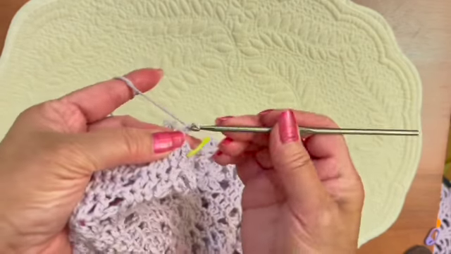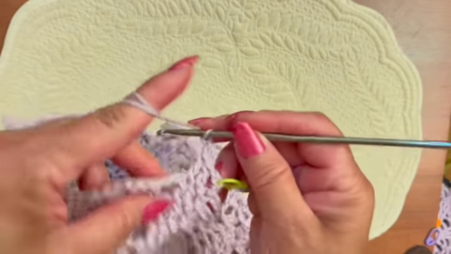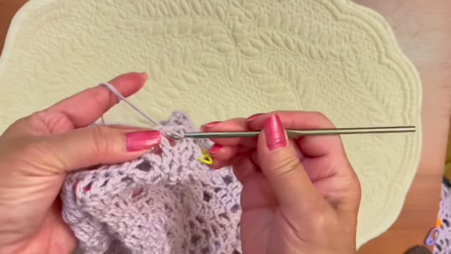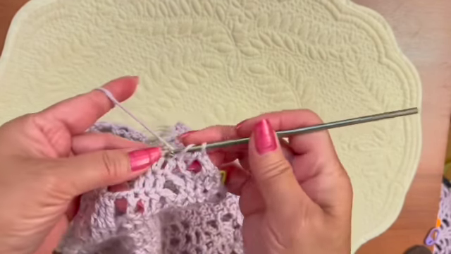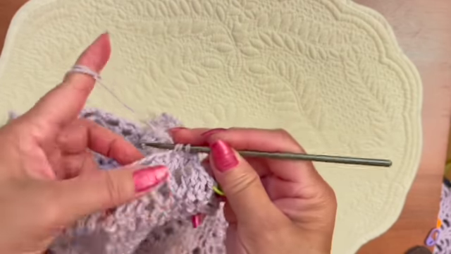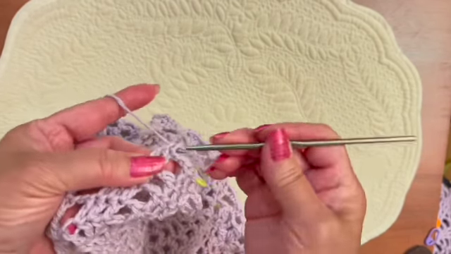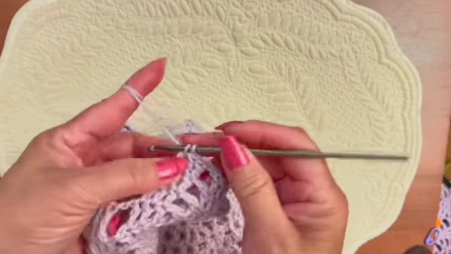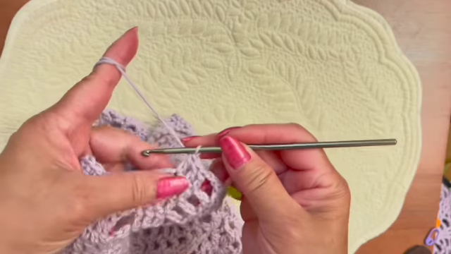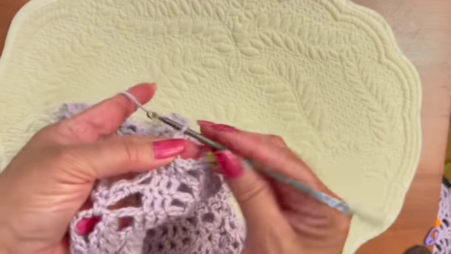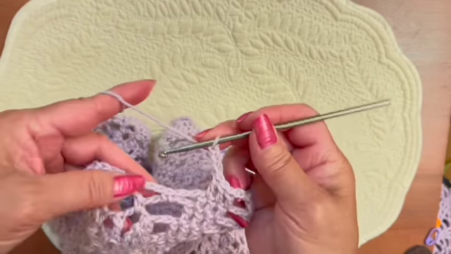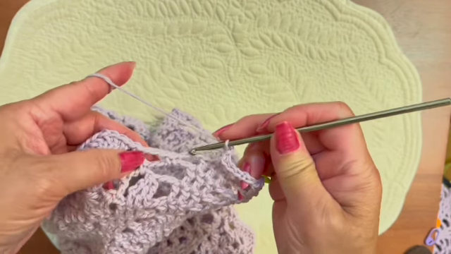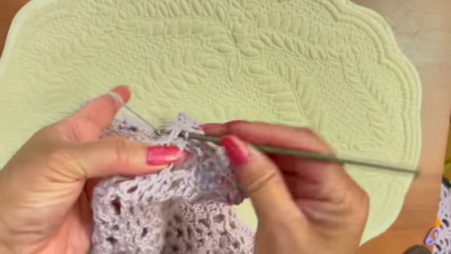Chain 2 (1, 2), and double crochet on the next double crochet 3 times. So that was 1, 2, and this is the third. Then chain 3 (1, 2, 3), and skip this space and single crochet on the next space.